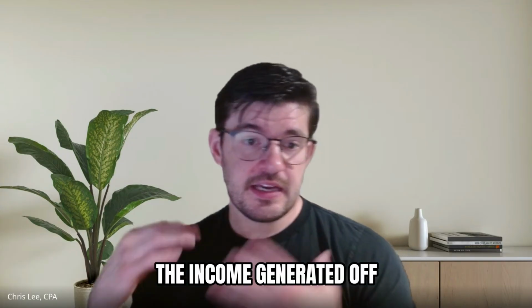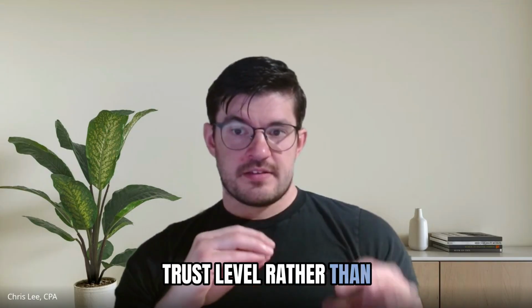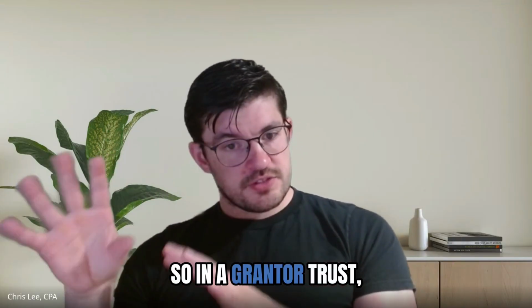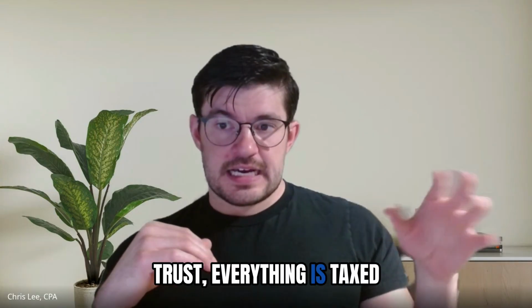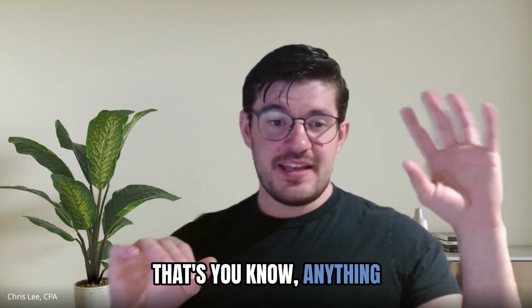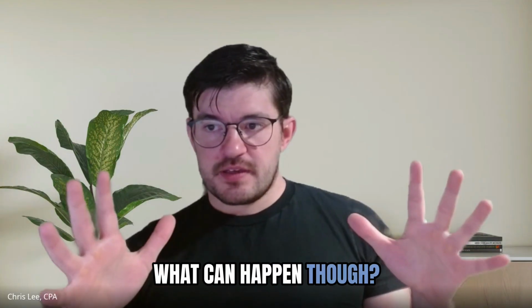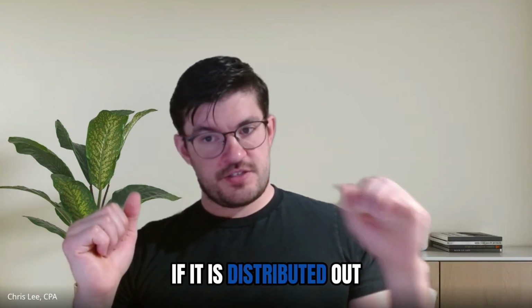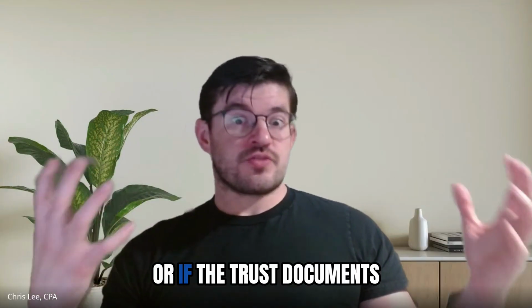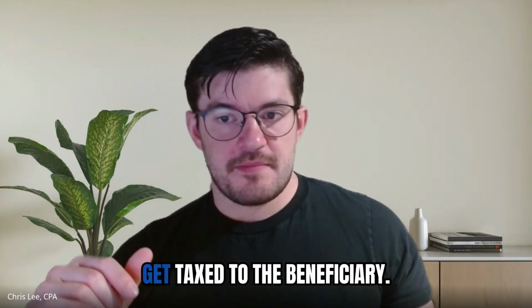From a tax perspective, the income generated off of the assets within the trust is taxed at the trust level rather than being passed through to the owner. So in a grantor trust, everything just gets attributed to the owner of it. In a non-grantor trust, everything is generally taxed to the trust. So anything that's not distributed out gets taxed to the trust itself. What can happen though, like I said, if it's retained by the trust, it gets taxed to the trust. If it is distributed out to beneficiaries, or if the trust documents require that the funds be distributed, even if not, the earnings get taxed to the beneficiaries.